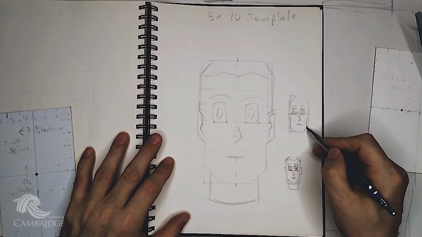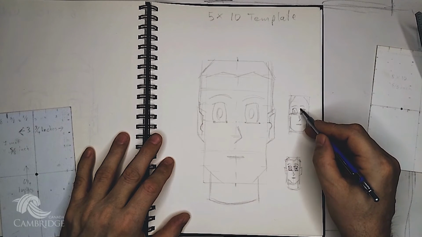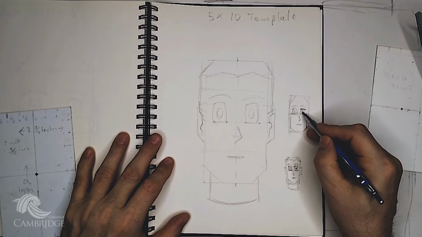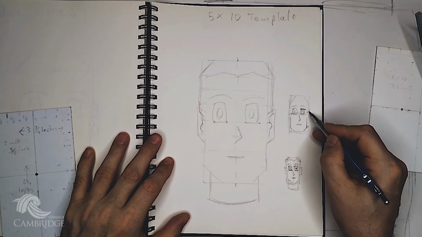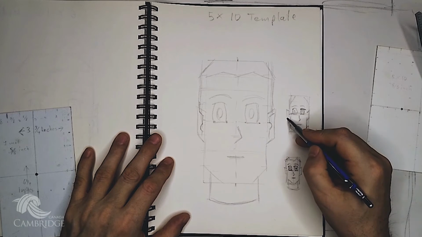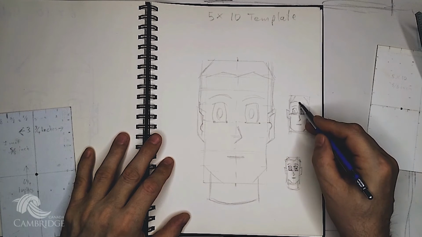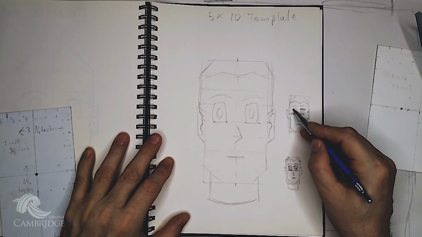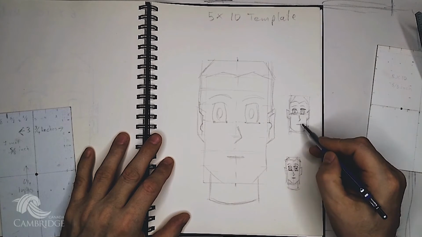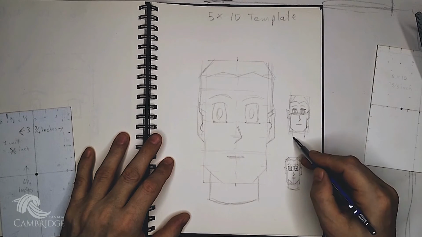Shave off a bit of the jaw. And this eye is a little cockeyed, but there we go. Hairline. Neck. And there we go.